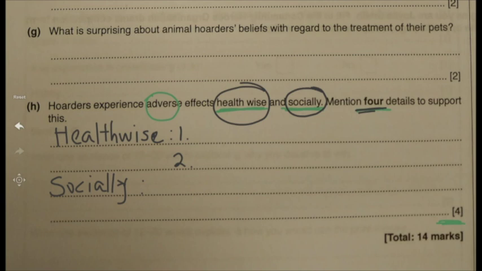And then having done this, you need, of course, to give the relevant points: relevant effects that have to do with health here, and then here, again, two relevant details that have to do with the social aspect of the adverse effects of hoarding.